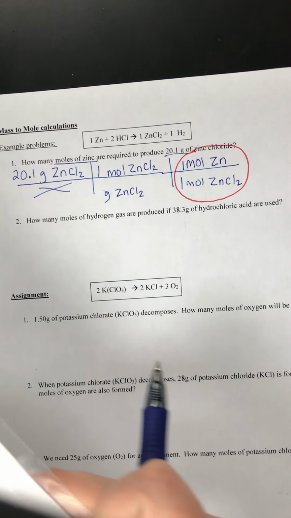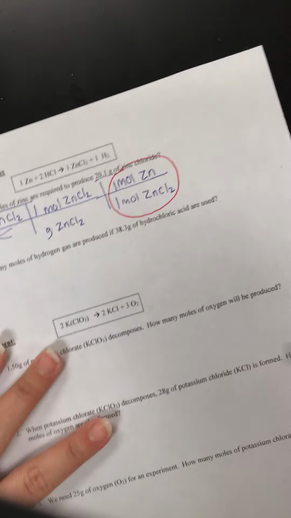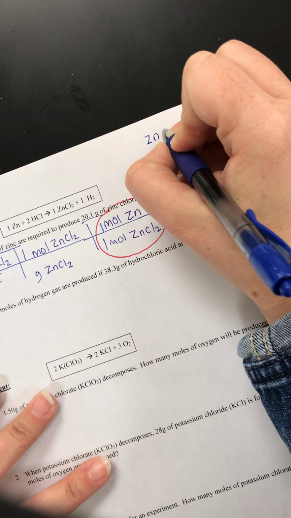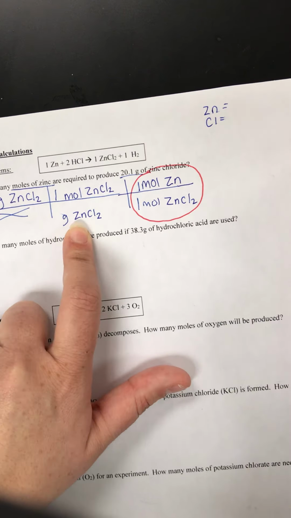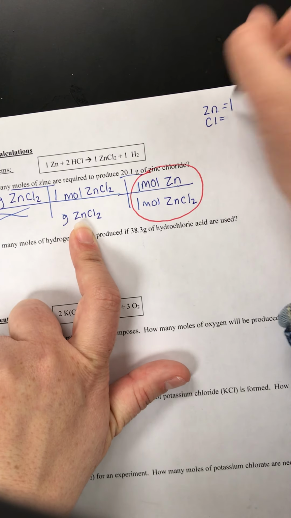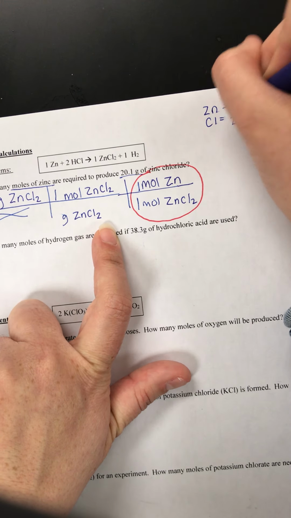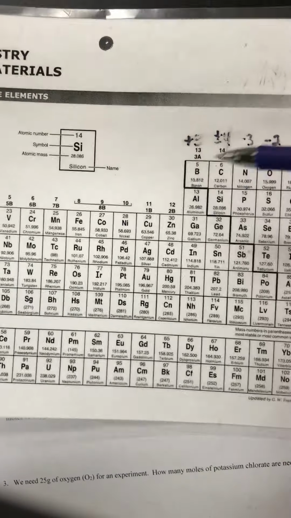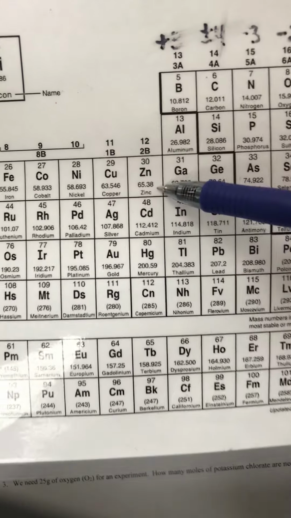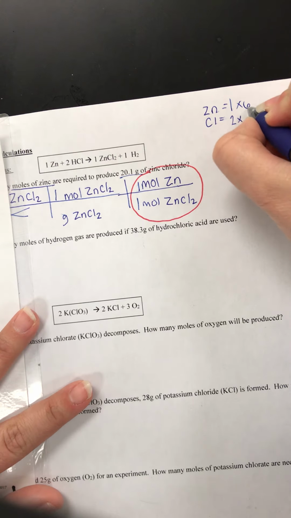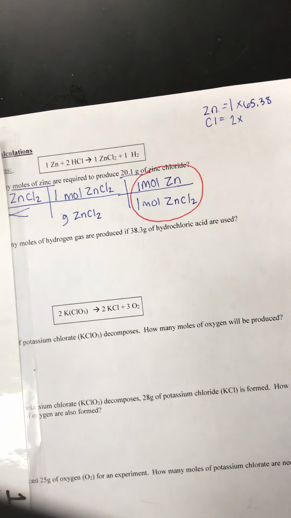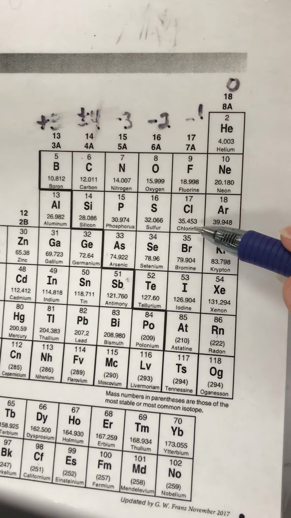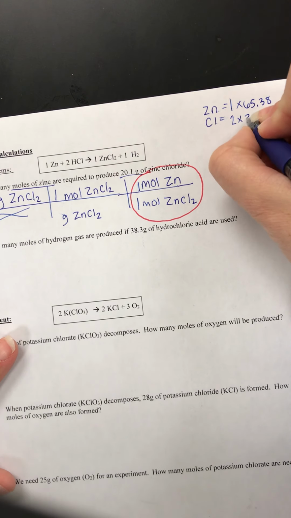I'm gonna find that from the periodic table. So we're gonna do molar mass. I told you guys that wasn't going away. So how many zincs are in this formula? 1. And how many Cls? 2. So let's look up their masses. Zinc's mass is 65.38. And chlorine's mass is 35.453.